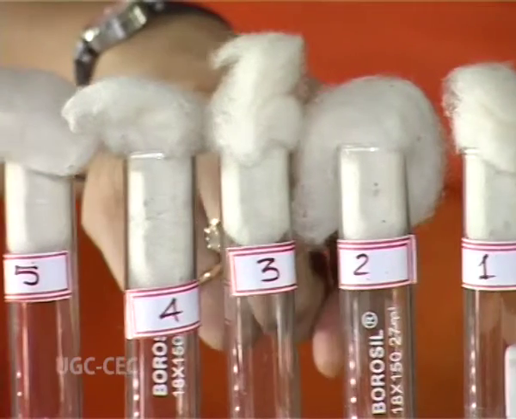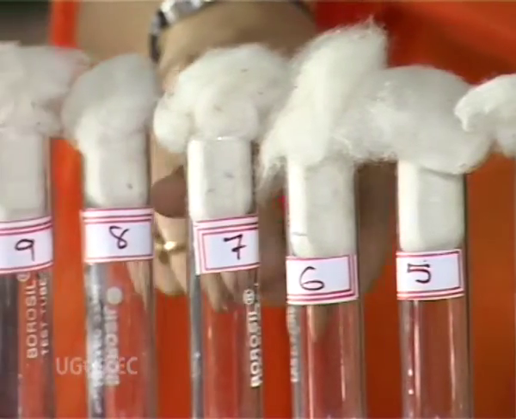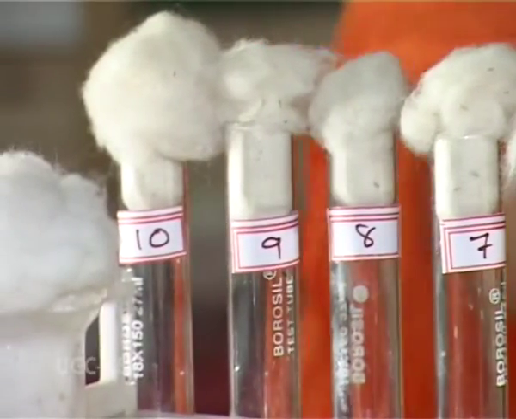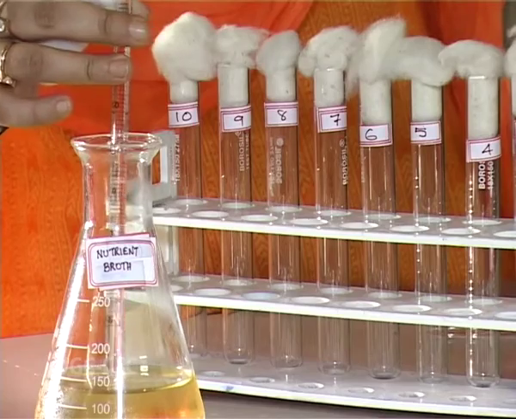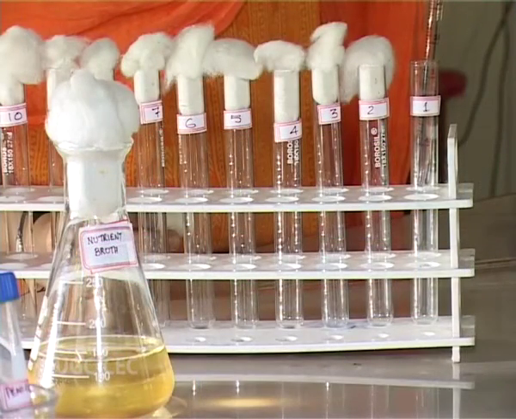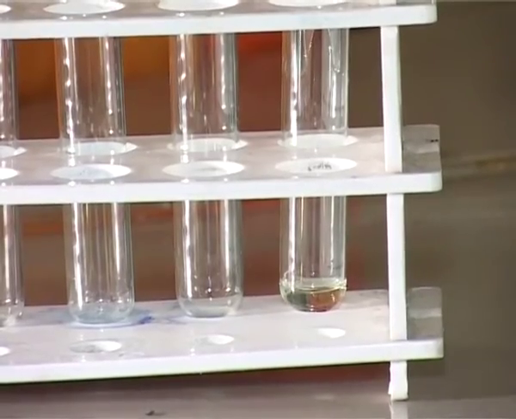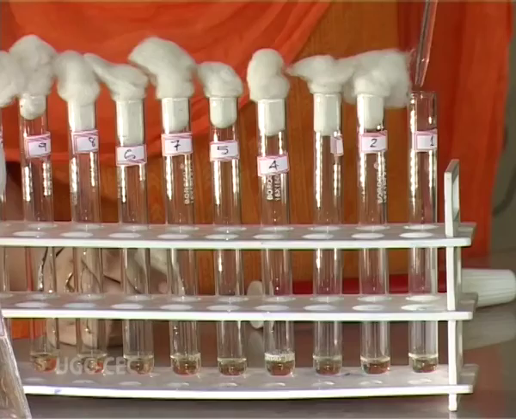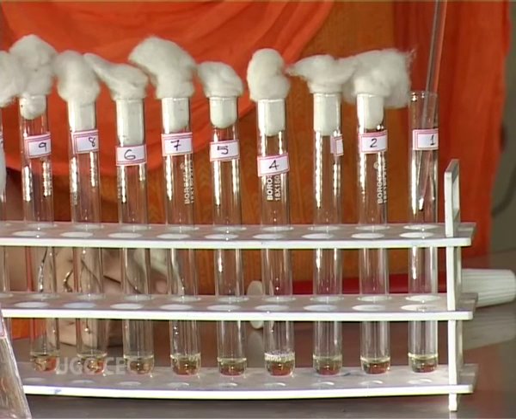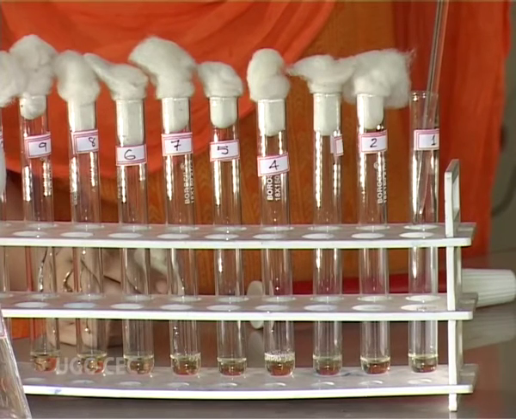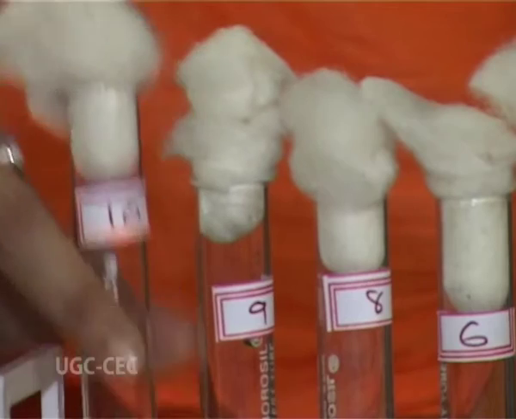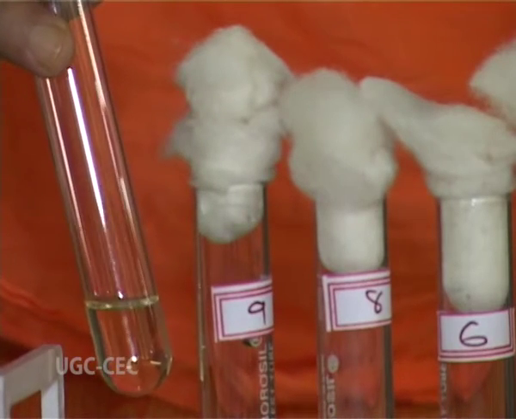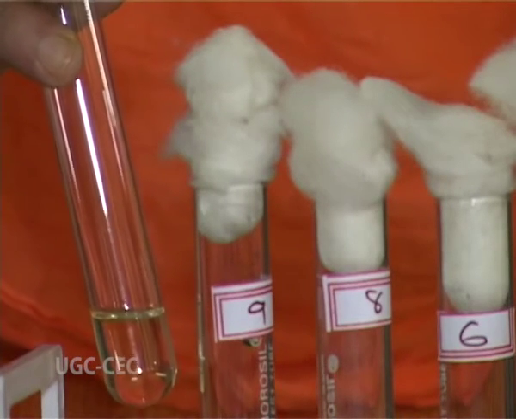We first take 10 tubes labeled with the help of a glassware marking pencil, then we add 2 ml of nutrient solution to each of the tubes. Now in this case, tube 1 is acting as a negative control because it contains only the antibiotic and the bacterial strain. The other, tube 10, is a positive control because in this tube the antibiotic is absent.